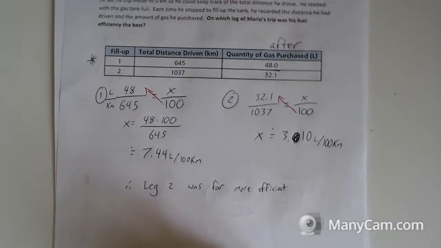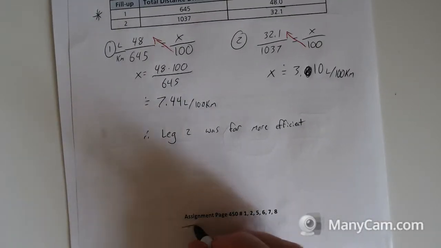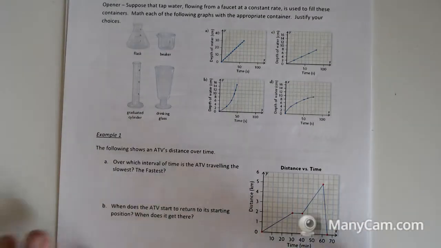Good. You're going to have to do all these questions, but we're going to finish day 2 part first, and then I'm going to assign all the questions at once.